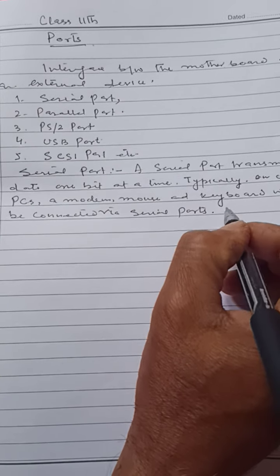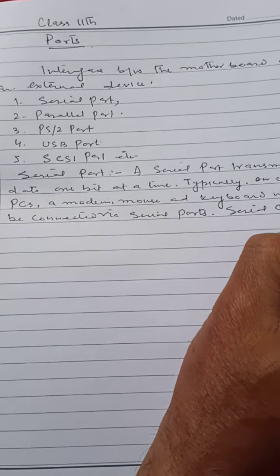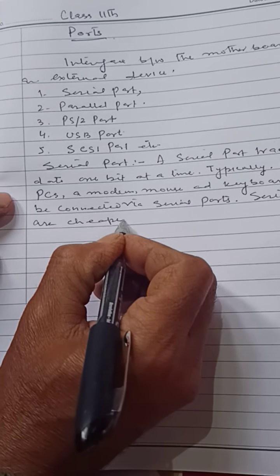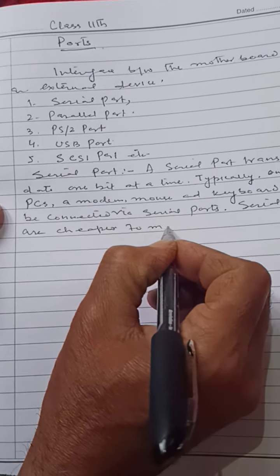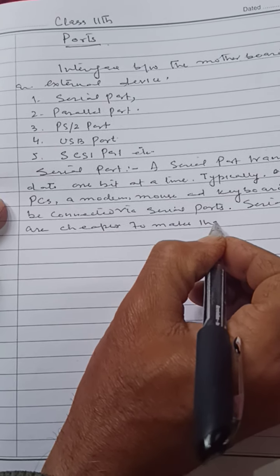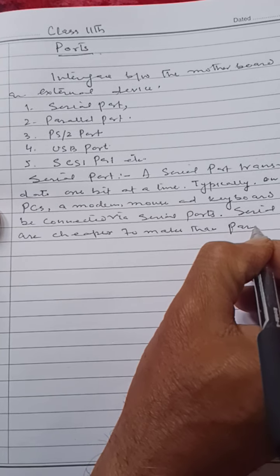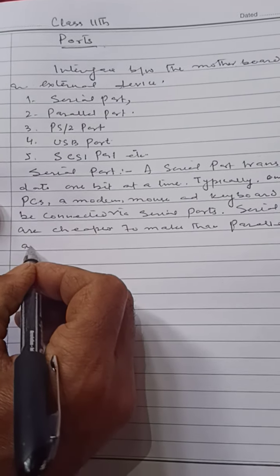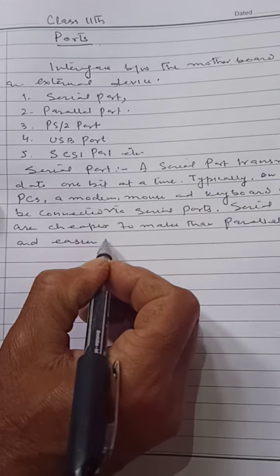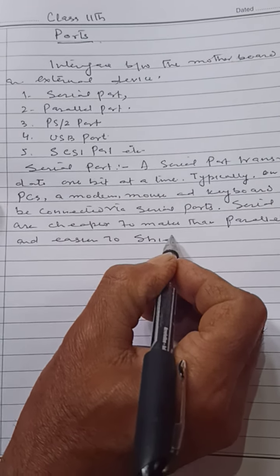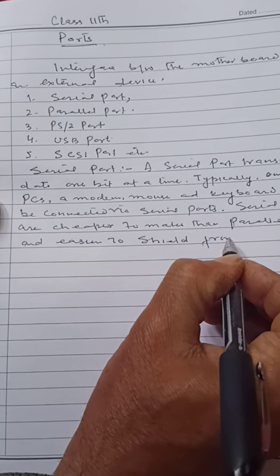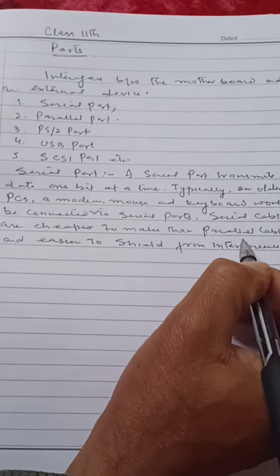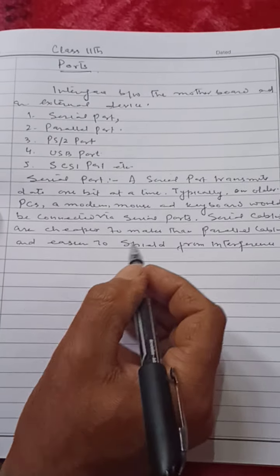Serial cables are cheaper to make than parallel cables and easier to shield from interference. It is also called a communication port.